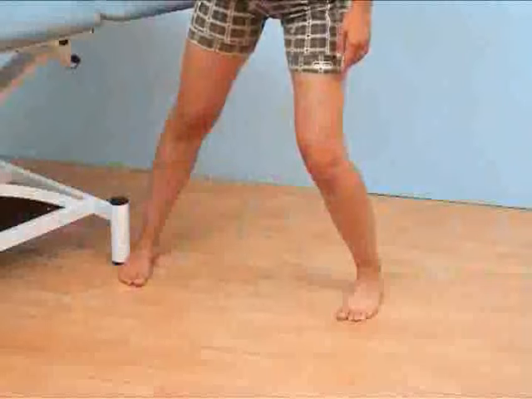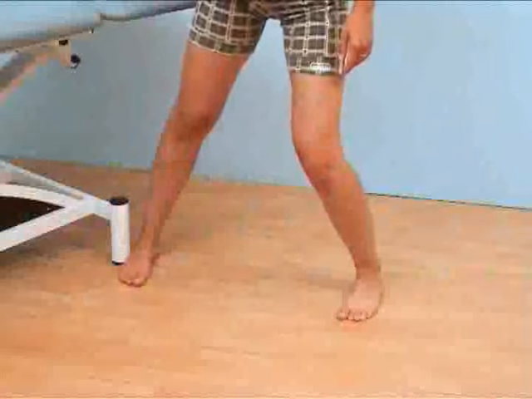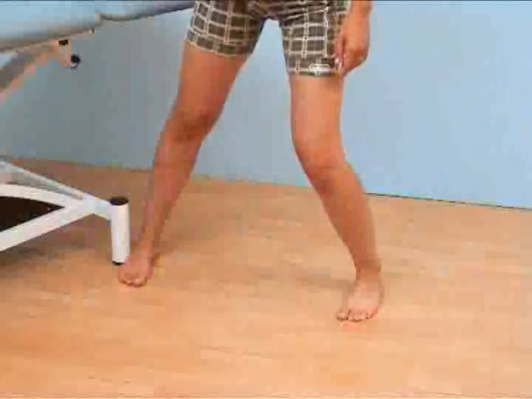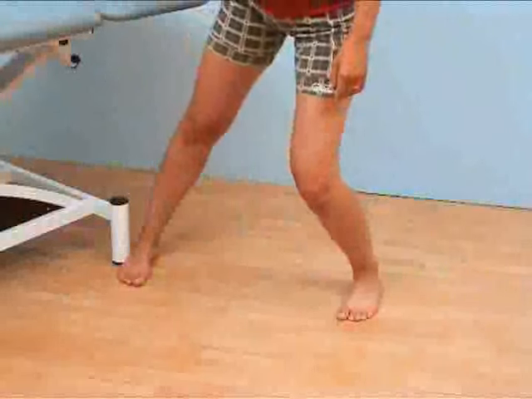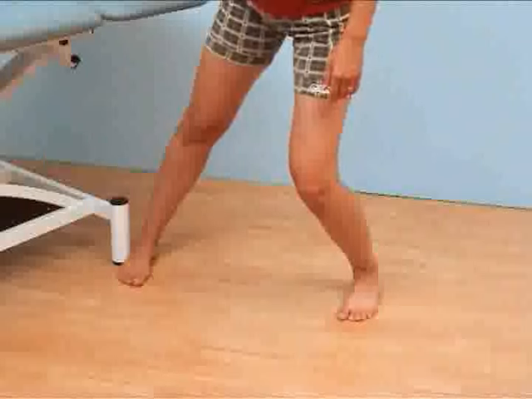Press the outward edge of your right foot against resistance. Hold it, and now relax the left knee. Bend it a little bit and relax.